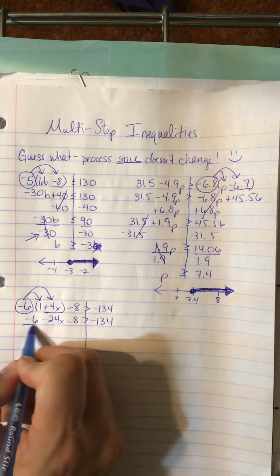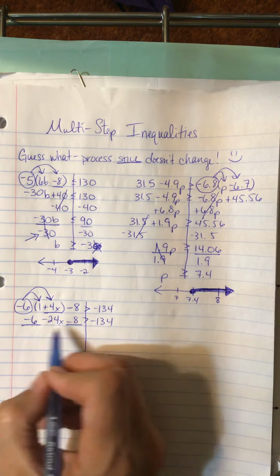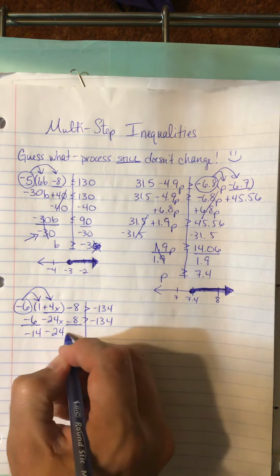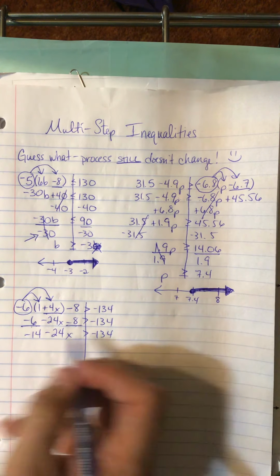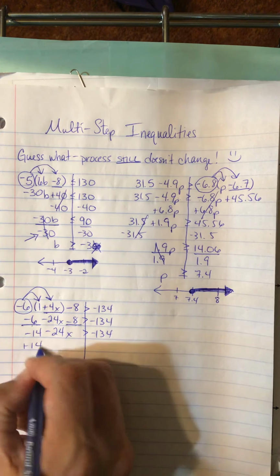I do have like terms. Make sure you pay attention to the signs. -6 minus 8 is -14. Keep the minus 24x. Okay, now we want to go ahead and move that constant. Add 14 to both sides.